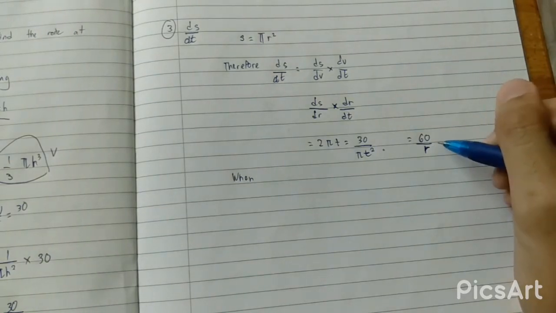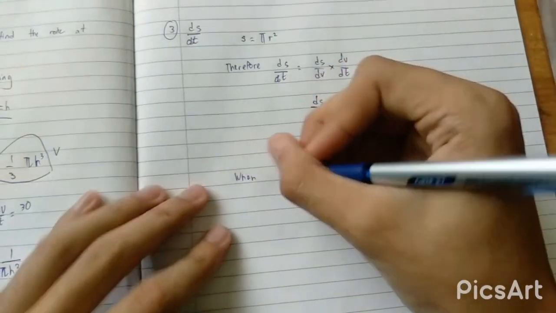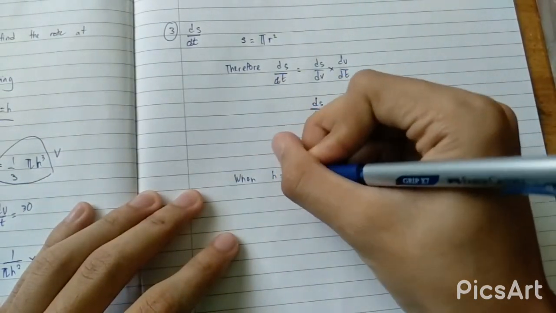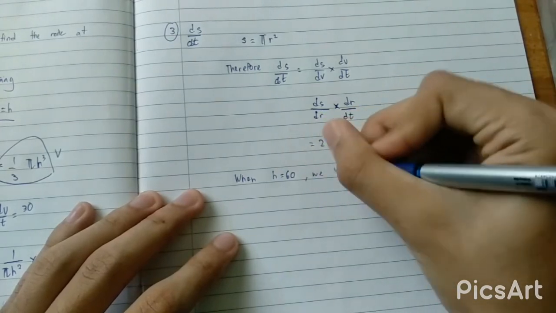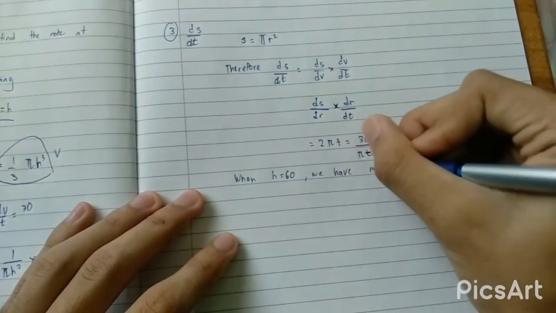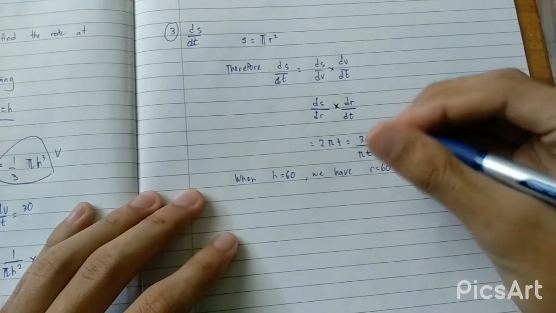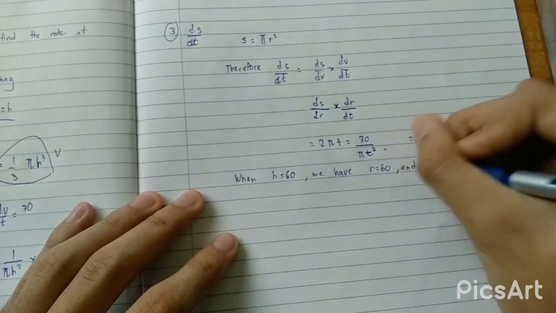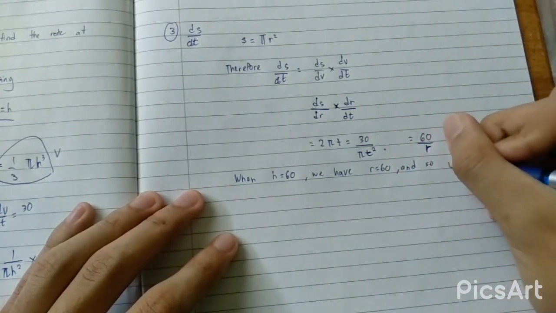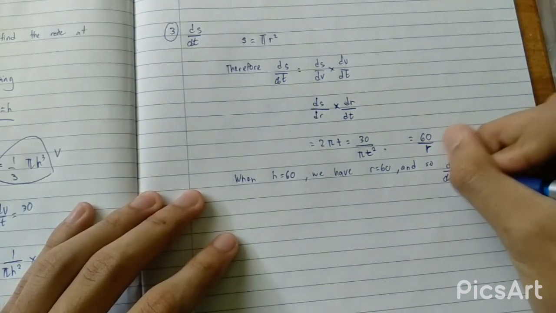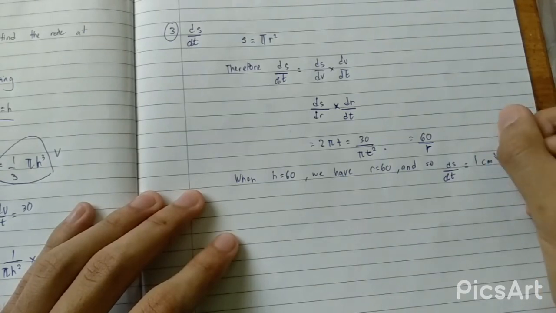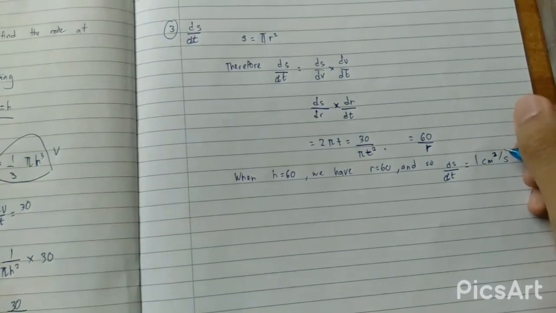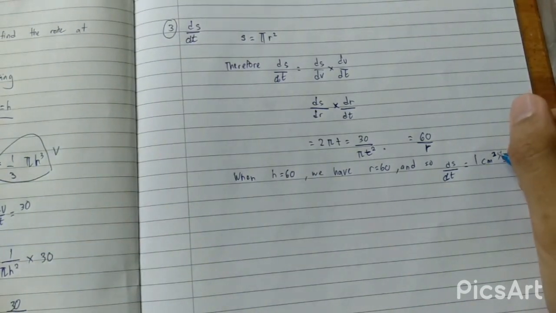Okay, and when h is 60, we have r also is 60, and so ds over dt is 1 cm squared per second. Okay, that's all from me. Thank you.